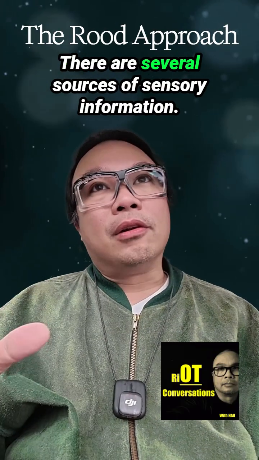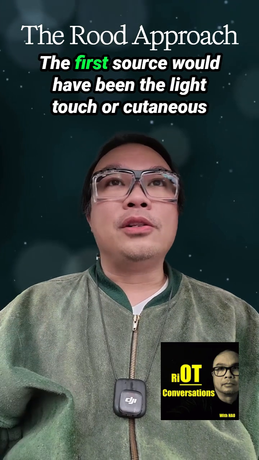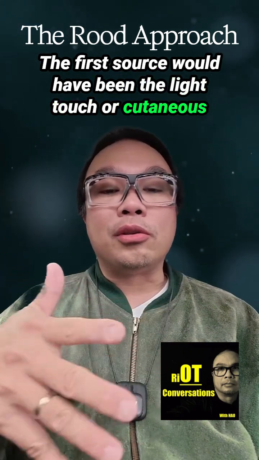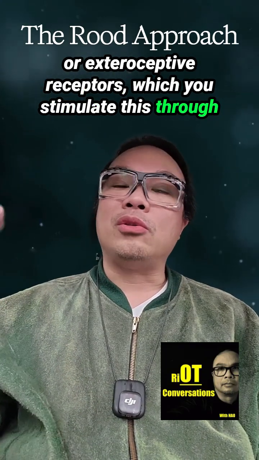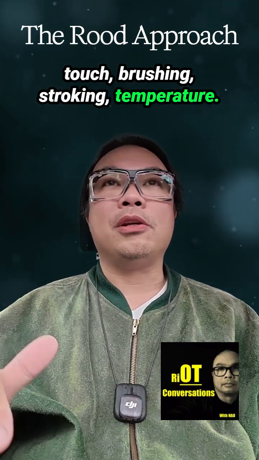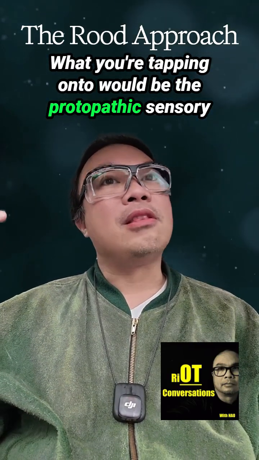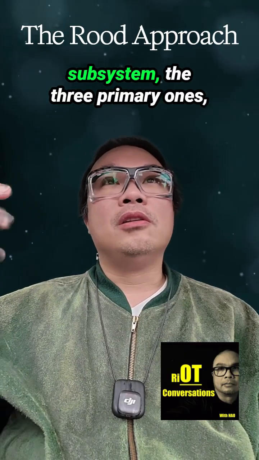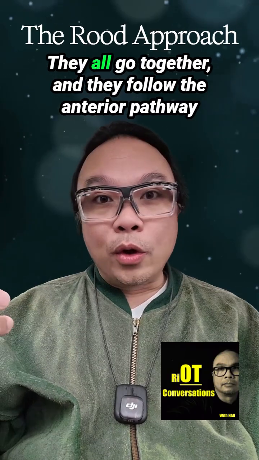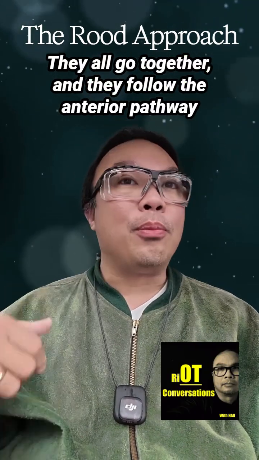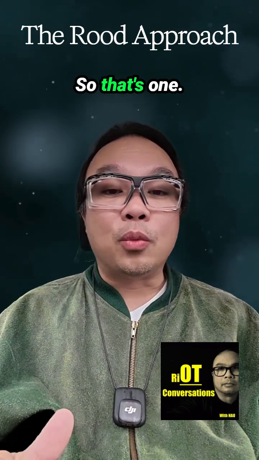There are several sources of sensory information. The first source would be the light touch or cutaneous or exteroceptive receptors, which you stimulate through touch, brushing, stroking, temperature. What you're tapping onto would be the protopathic sensory subsystem. The three primary ones, pain, temperature, and light touch, all go together and follow the anterior pathway, or the anterolateral spinothalamic tract. So that's one.